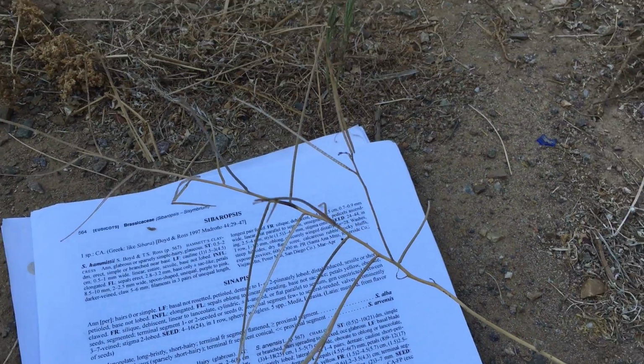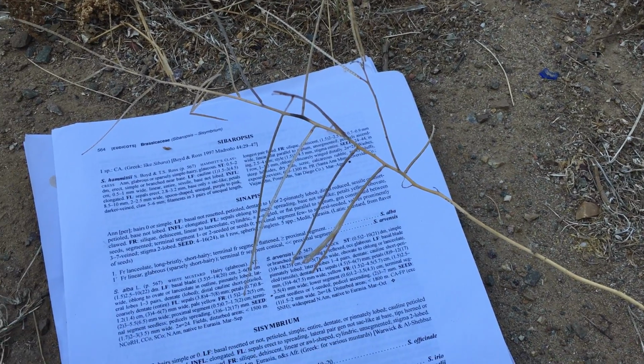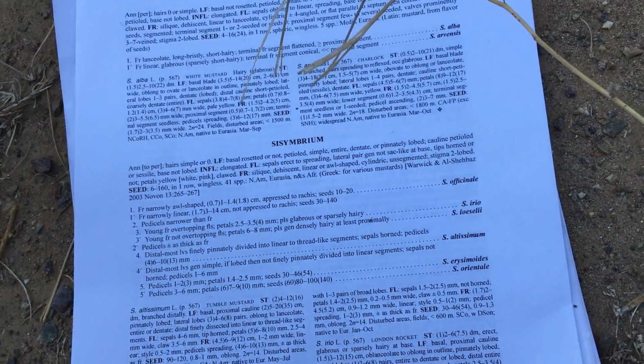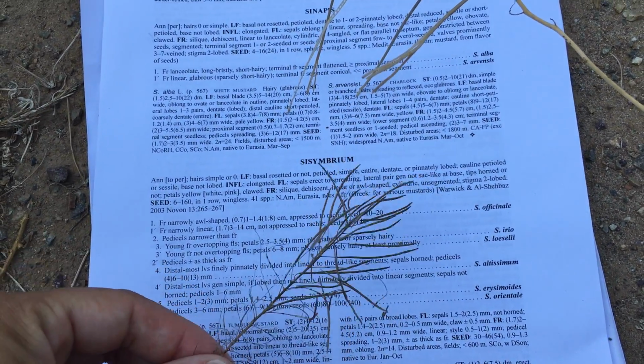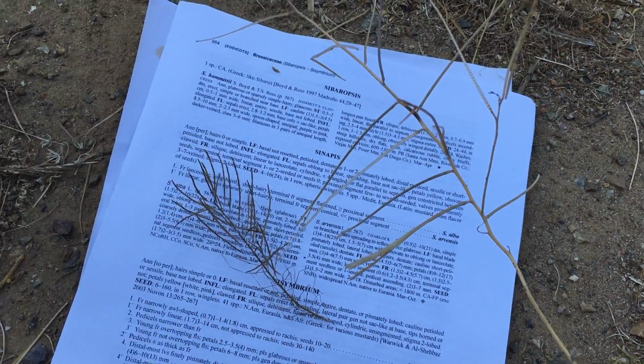And that is commonly found on the coast, and I'm pretty close to the coast, so that fits perfect. And now the next thing we can do is look up the distribution of the Sisymbriums and see what fits. We also had irio here too, so that's what the irio looks like when compared to the Sisymbrium orientale.